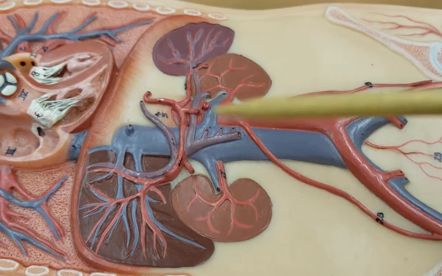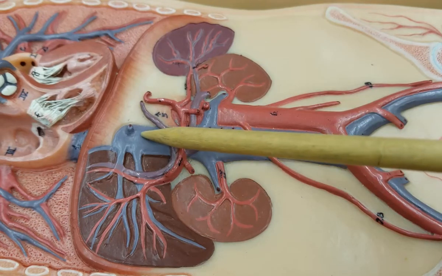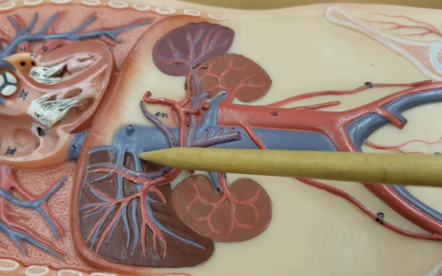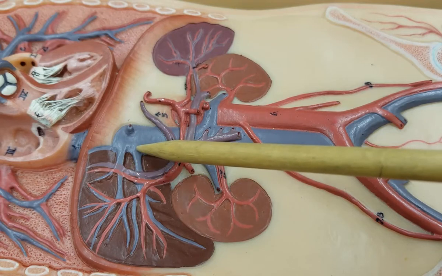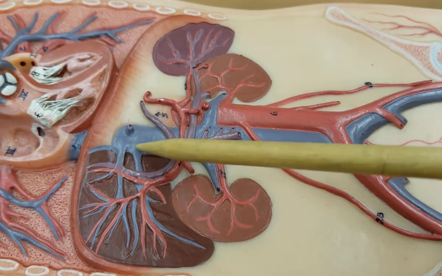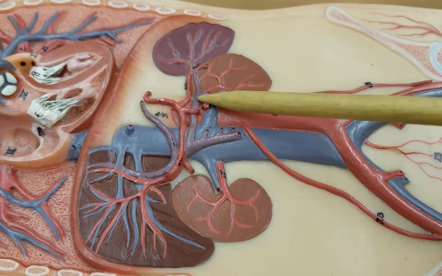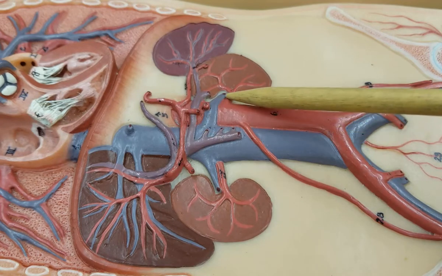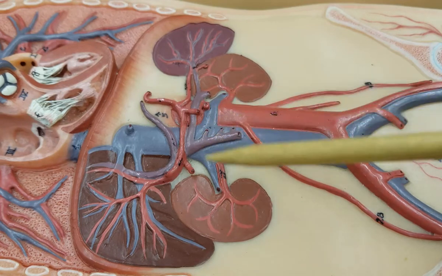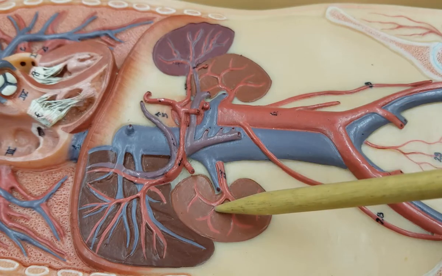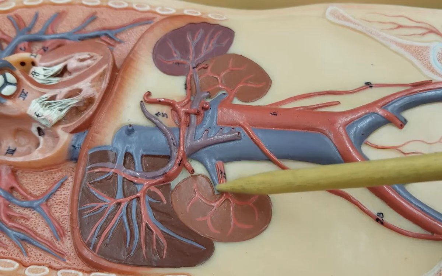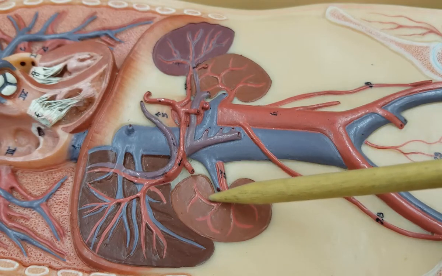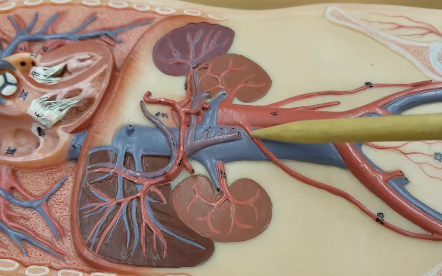Now, off of the inferior vena cava, you have your hepatic veins, and you have your veins that run over to the kidneys. So those will be renal. So anytime you hear the word kidney, think renal, because that's what that means. So here's the blue vein that runs over to the kidneys.